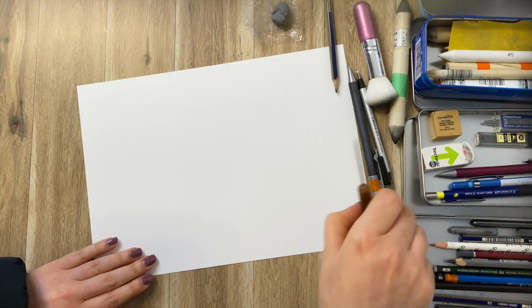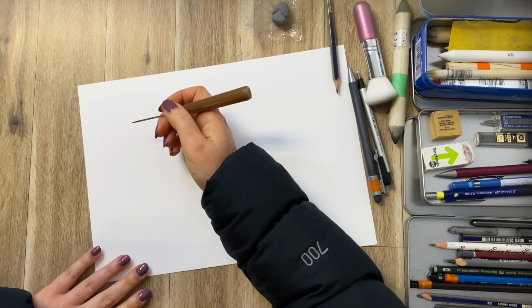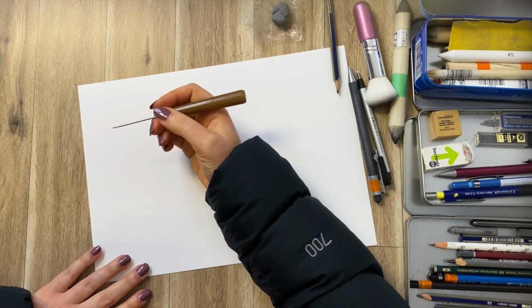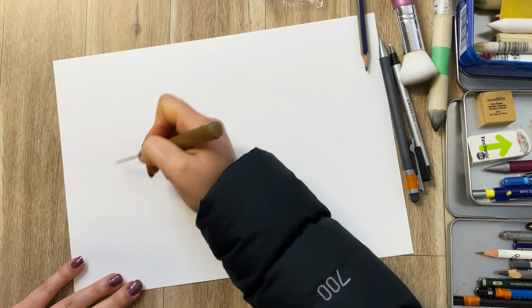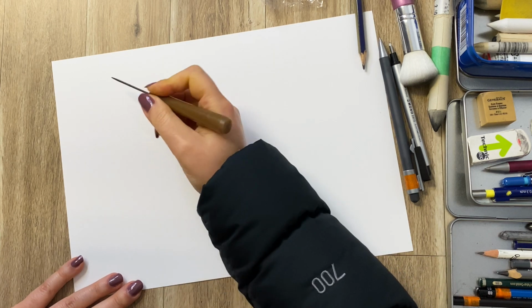First, to start with, I would like to create some really strong highlights. Now I'm using this etching technique. I'm just going to create a few strands.